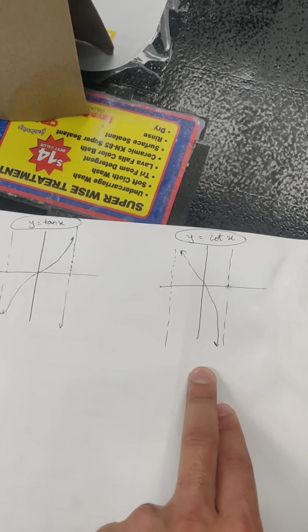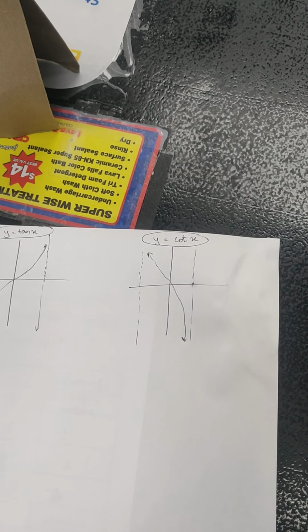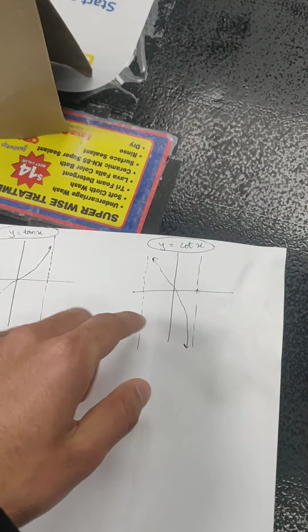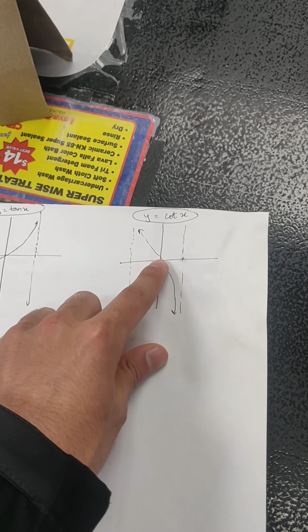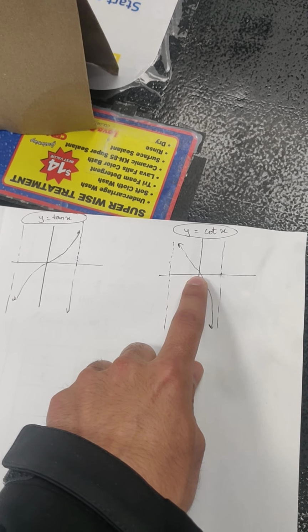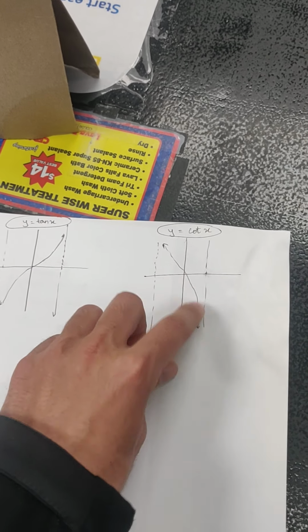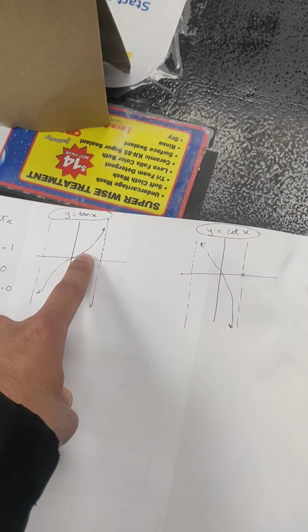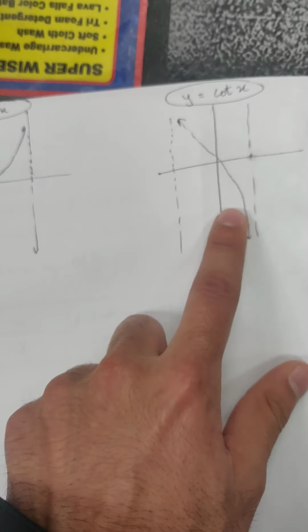But in the cotangent graph, from the left side it is rising, then it is declining from there to there, and then it goes more down. In an up stage it is rising, after it is declining. Here it is declining, in the other stage it's inclining. So that's how the tangent and cotangent graphs vary.